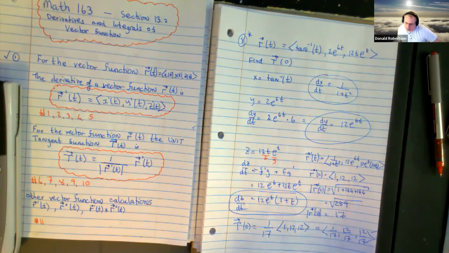I mean, it involves processes that you are comfortable with, right? Things that you've done in other places, right? You know how to differentiate, right? You know how to find the magnitude of a vector, right? You know how to get a unit vector. You just put those together, and what you end up getting when you're finished is what's called in this case a unit tangent vector. Let's see what I can get for the next one.